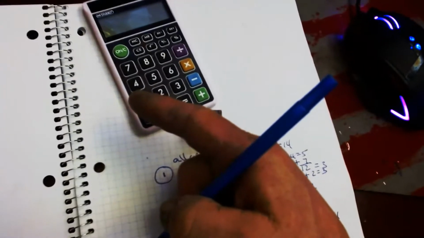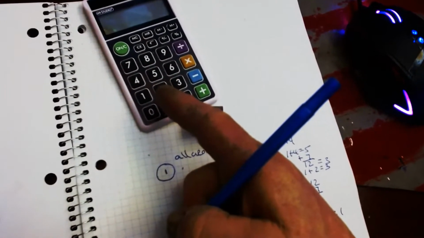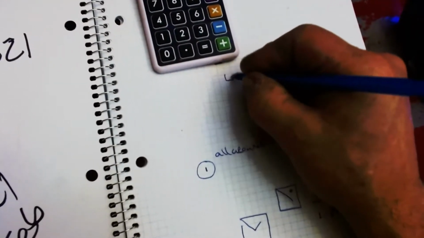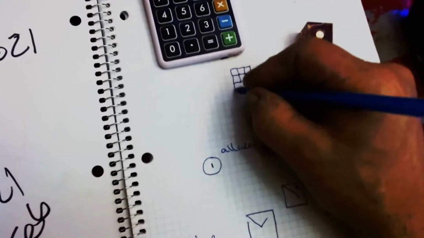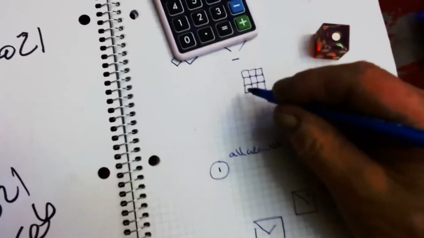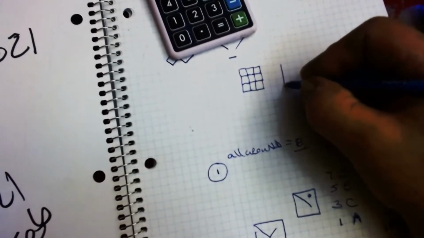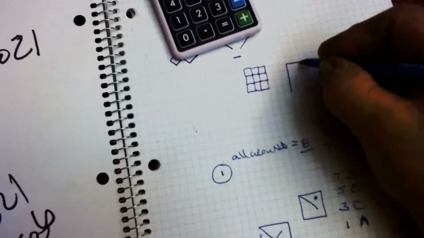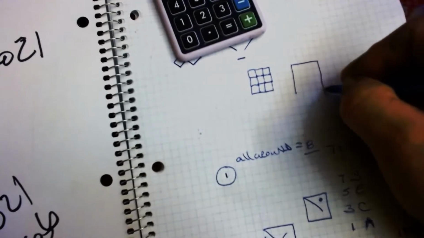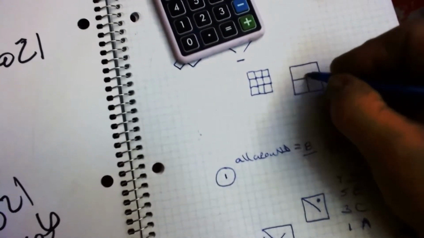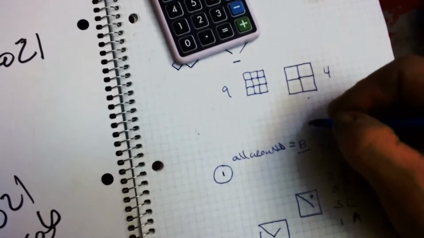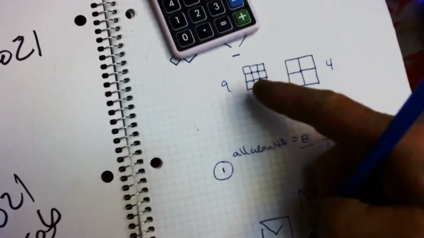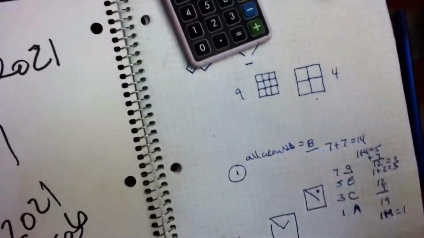So does it take 8 to complete 1? Or did it actually take this scenario here? 1, 2, 3, 4, 5, 6, 7, 8, 9. Here's one scenario. The other scenario is in which 1, 2, 3, 4. Here there are 4. Here there are 9. If I needed to make this here, what would I do? I would do this.